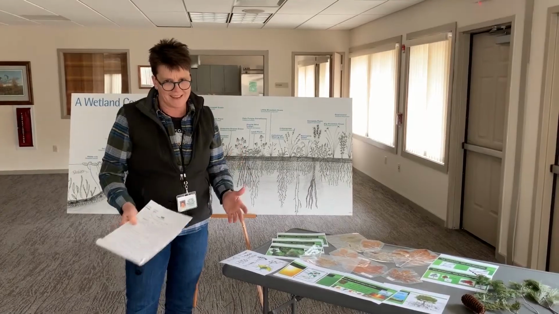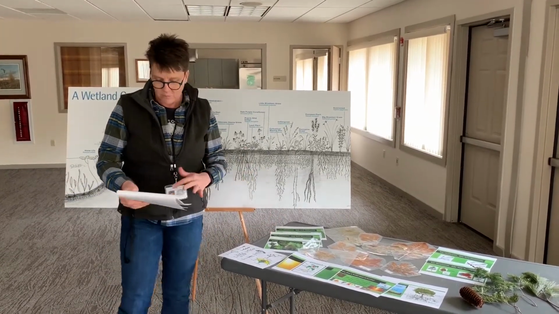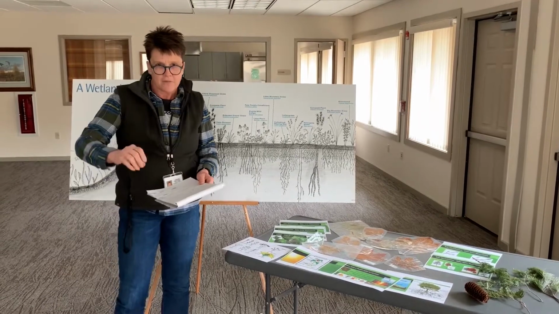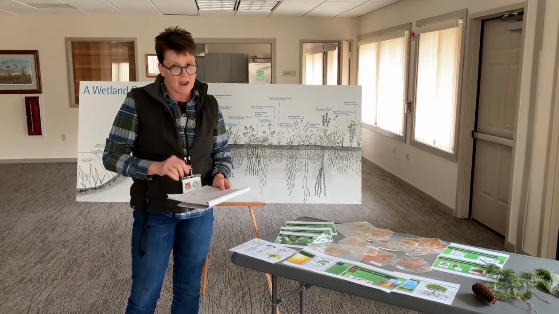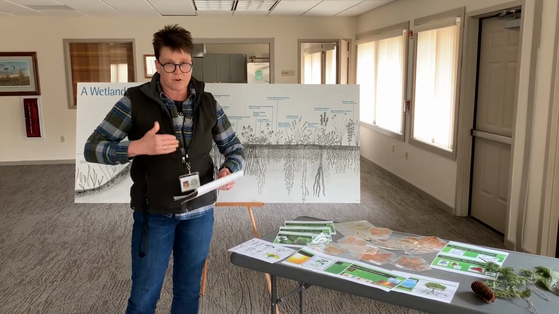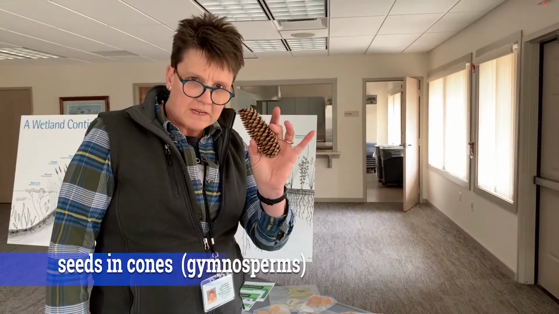Some plants are super simple like moss, but some plants are a little more complex like a fern that produces spores. But what we're going to talk about today are flowering plants that produce seeds. So two types of plants that make seeds. First one, seeds in cones.